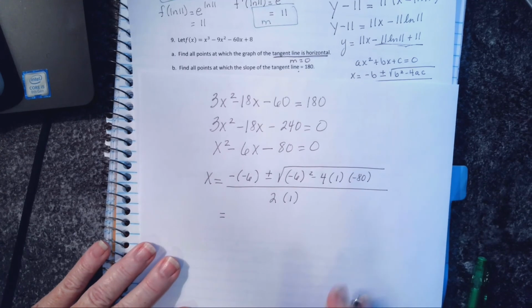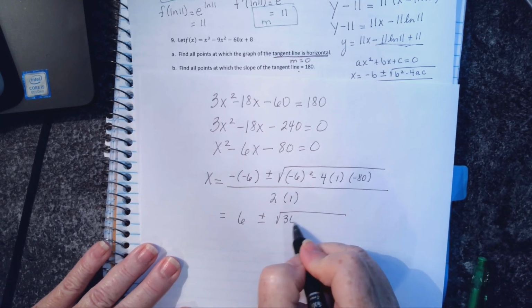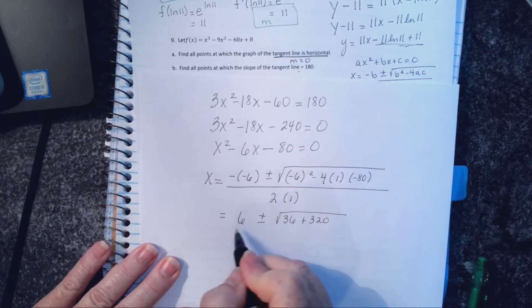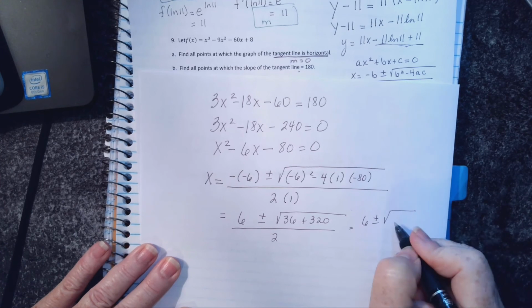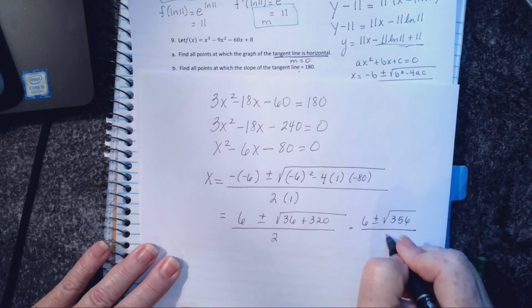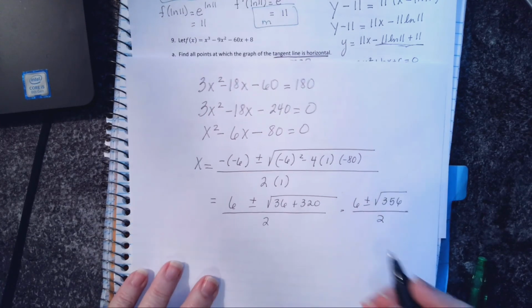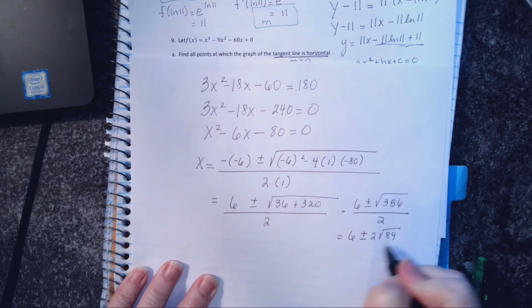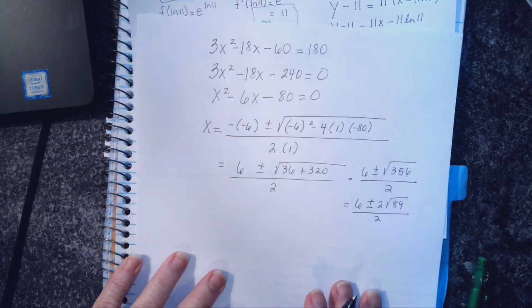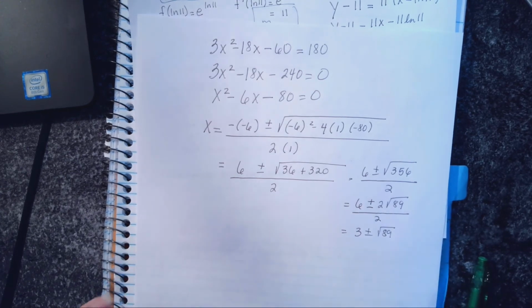So this time I would get x is equal to 6 plus or minus the square root of 36 plus 320, divided by 2, or that is 6 plus or minus the square root of 356 over 2. And let's see, will that simplify a little bit maybe? Yeah. 356 is 89 times 4, so this would be 6 plus or minus 2 square roots of 89 divided by 2, or 3 plus or minus the square root of 89.